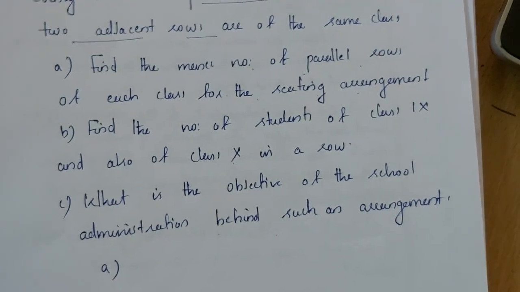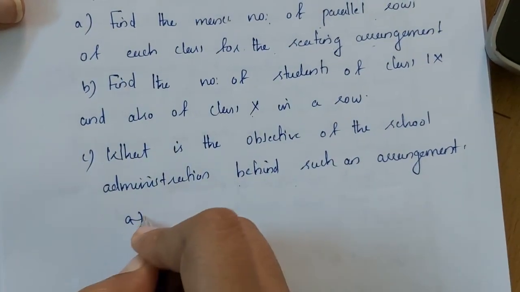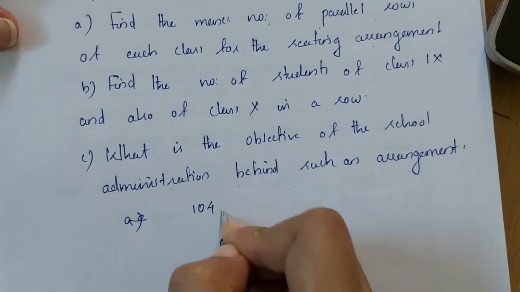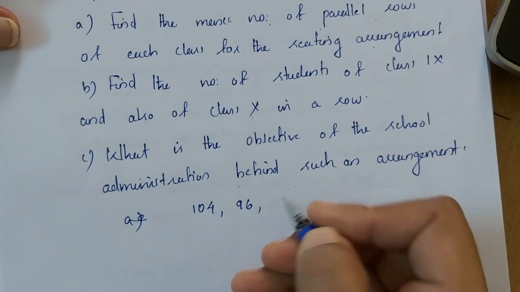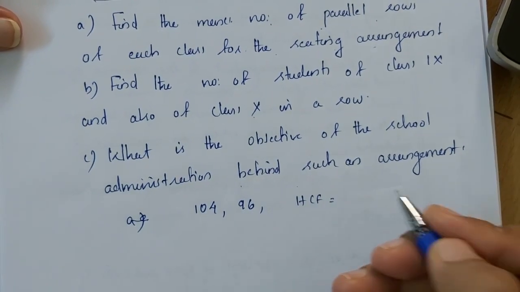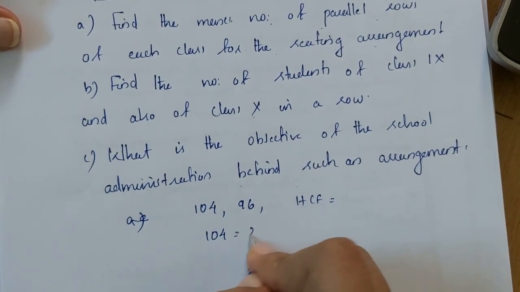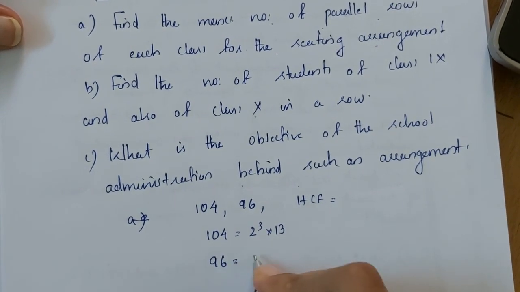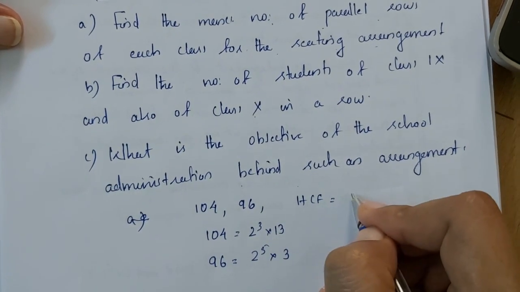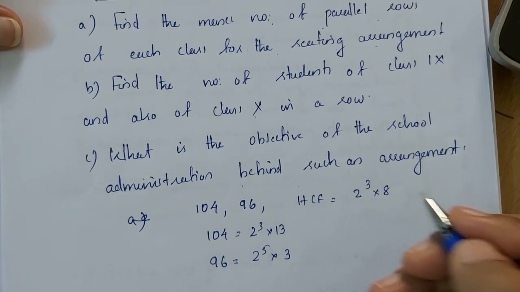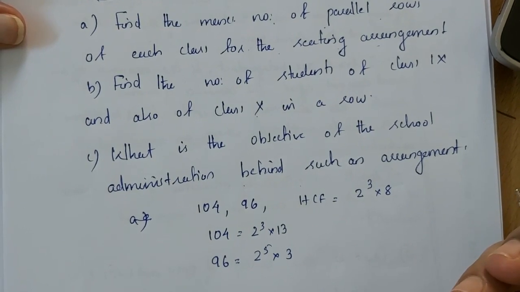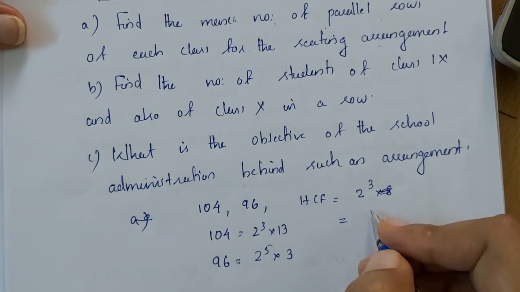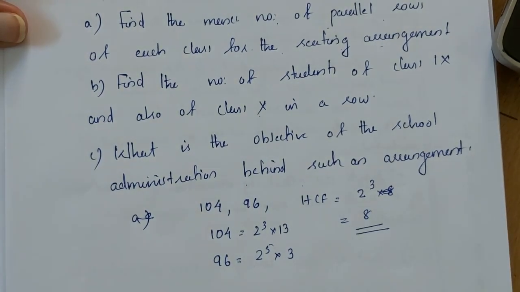First we have to find out the HCF of the values. Values given are 104 and 96. We can represent 104 as 2 raised to 3 into 13 and 96 as 2 raised to 5 into 3. So HCF is equal to 2 raised to 3, which is equal to 8.